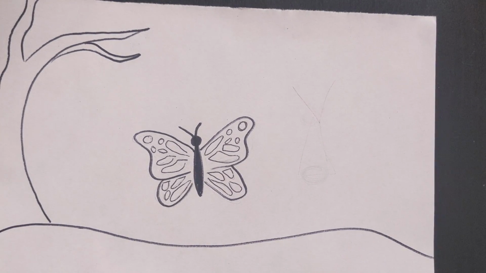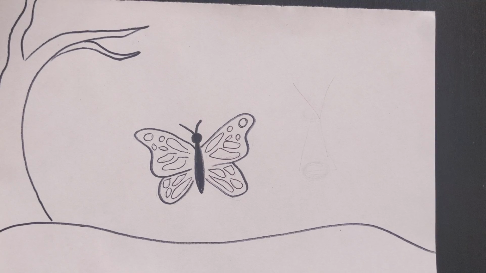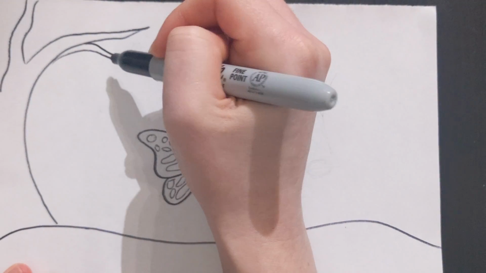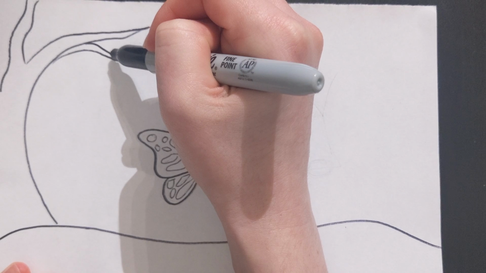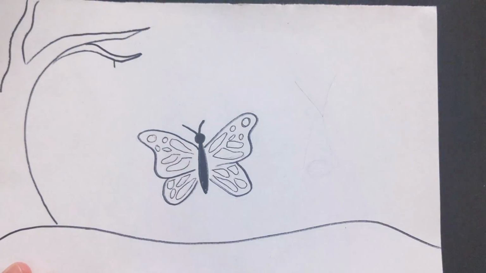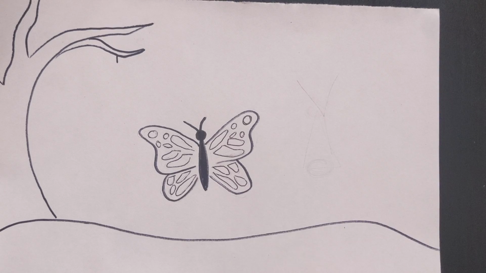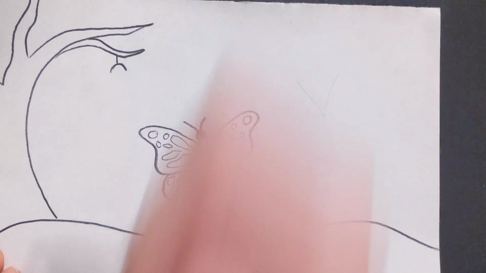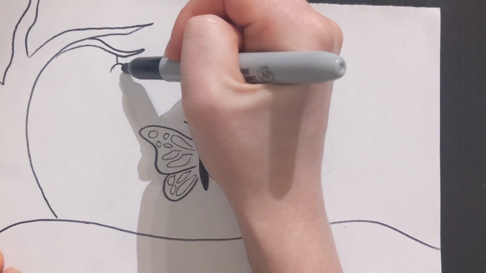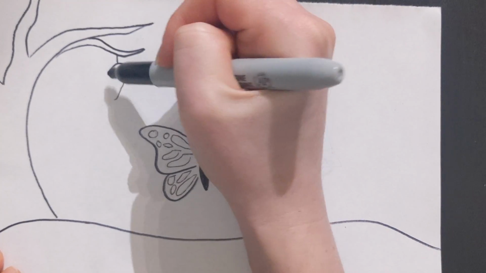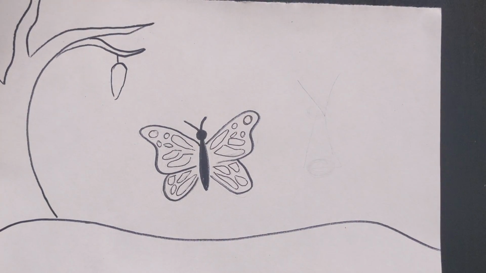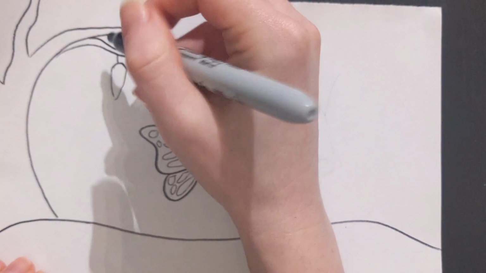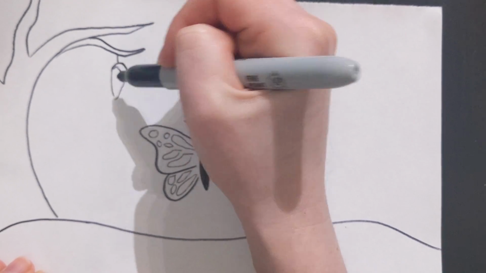Okay, friends, so before we draw some more details for our tree, let's draw the cocoon. So one way to draw the cocoon is just to pick the branch you want it to hang off of and just make a little line, just like that, a teeny tiny line. And then we are going to make a curve, so a rainbow. And then you can determine how big you want your cocoon to be. So this is a really big cocoon. Maybe yours could be a little bit smaller.